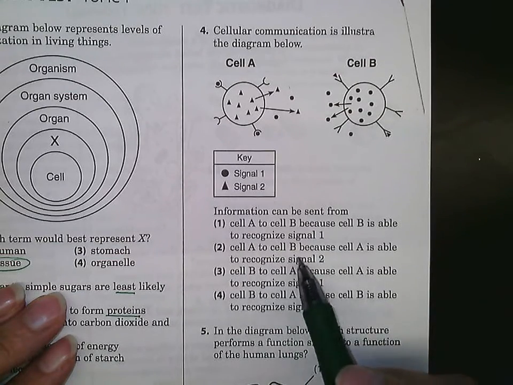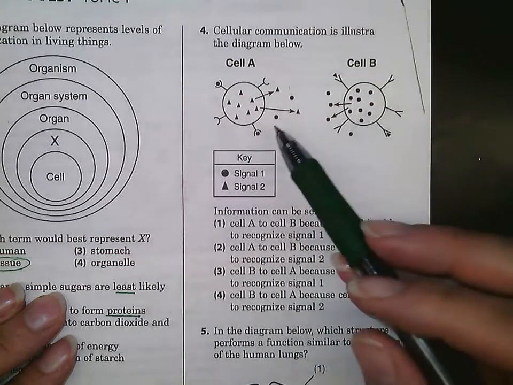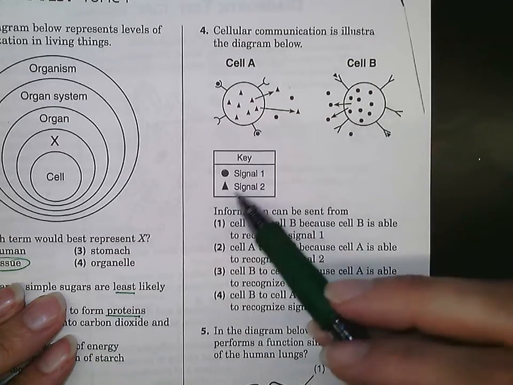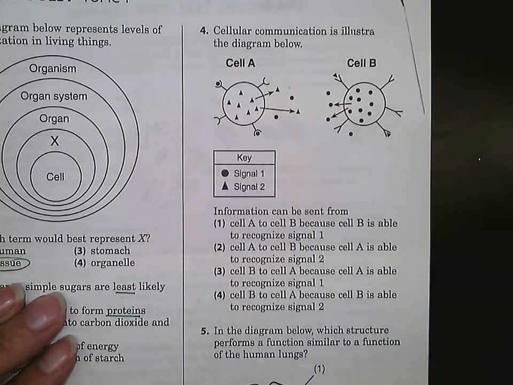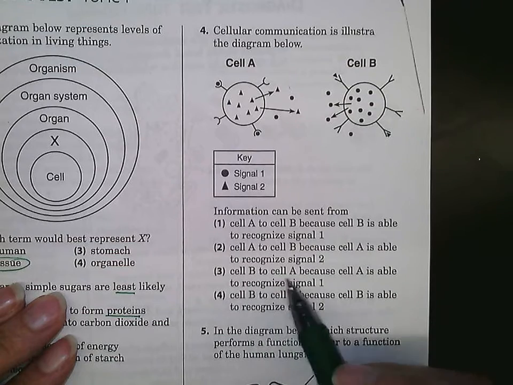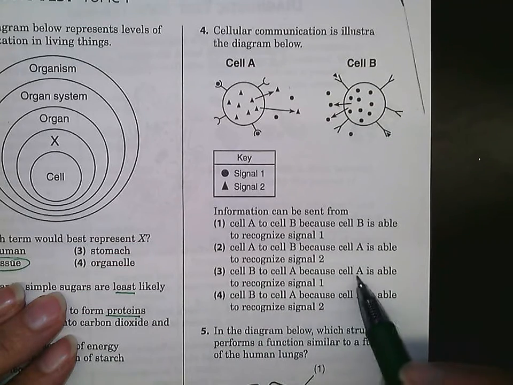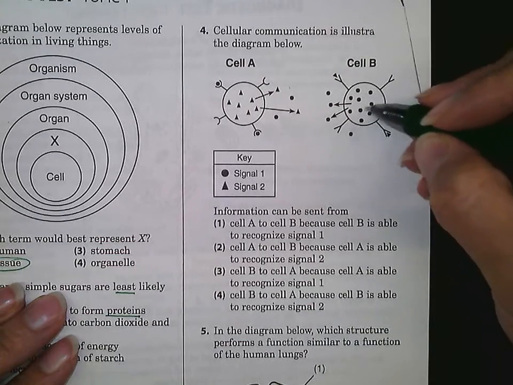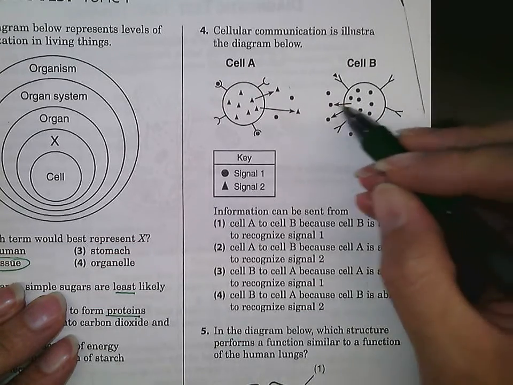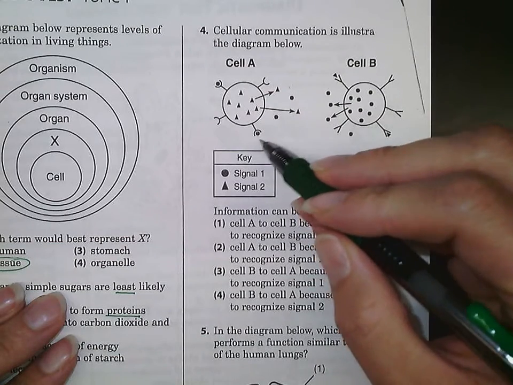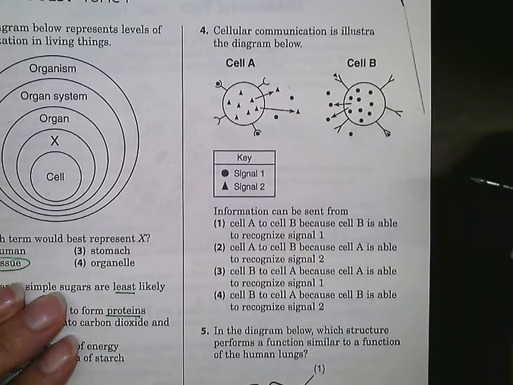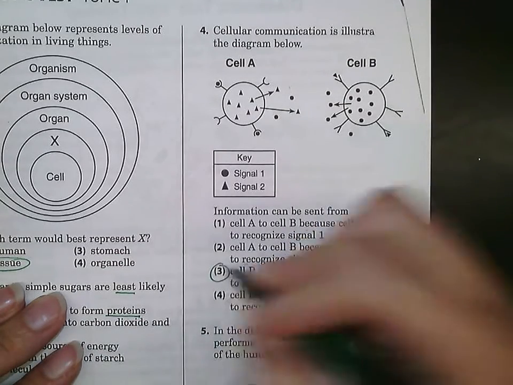Cell A to cell B, because cell A is able to recognize signal 2, while cell A has receptors that recognize signal 1, not signal 2. So this one can't be it either. So we've got cell B to cell A, because cell A is able to recognize signal 1. Alright, so B is making circles. Circles are going to A. A has the ability to respond to circles, and a circle is represented with signal 1. So this one is right.